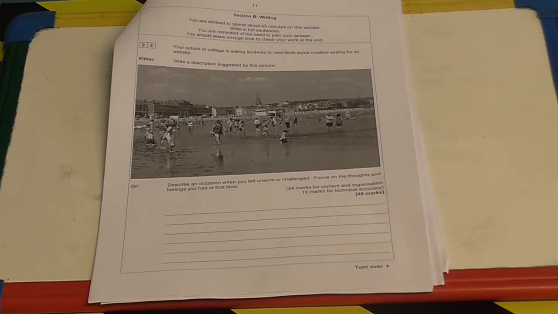And then the second question, describe an occasion where you felt unsure or challenged. This is obviously wherever you want to locate it. You can choose whatever situation that you want to. But again, requires planning. So how do you plan an answer to this question?